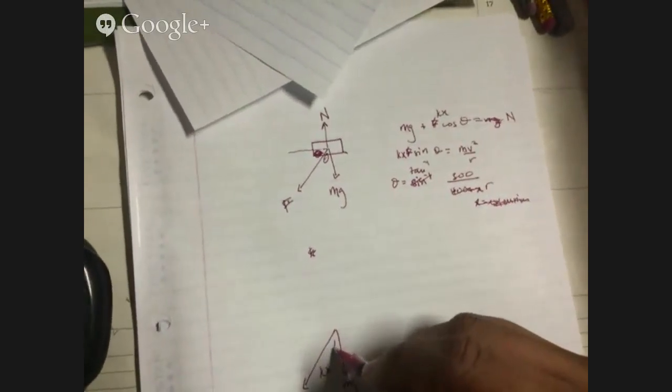Okay. So you have this is kx. This is mg. If we say this is alpha, sorry, I'm moving closer, then cos alpha equals mg over kx.